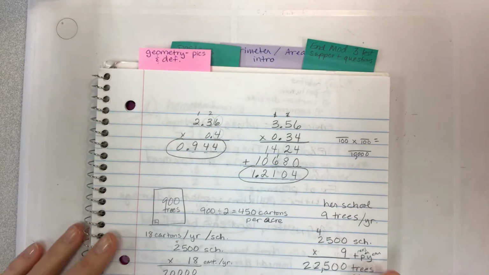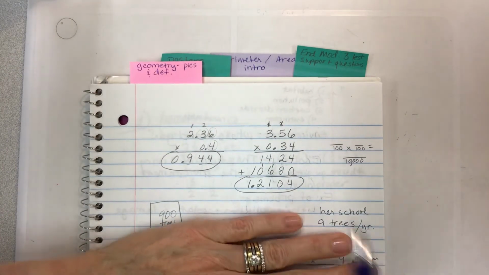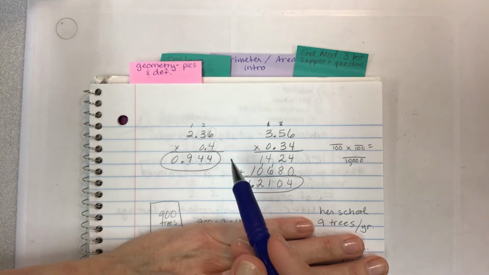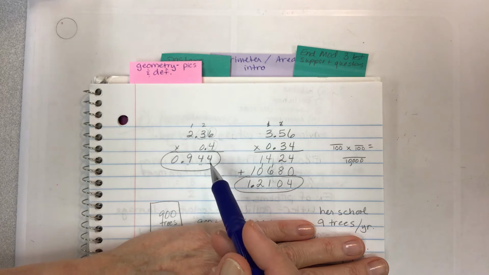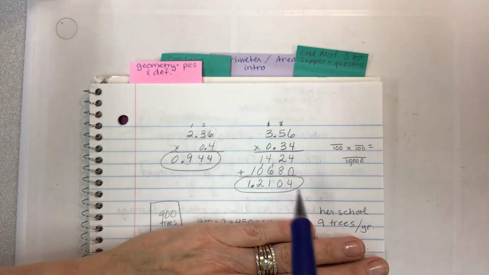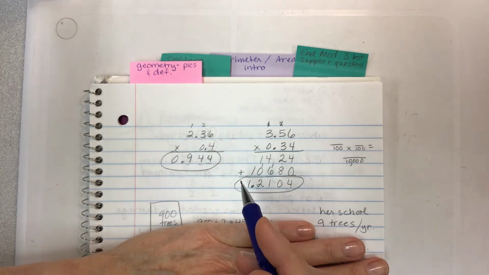I have an additional set of problems. This is connecting back to the old days when I was learning how to multiply multi-digit problems with lots of decimals. So this is probably how your parents were taught how to multiply.